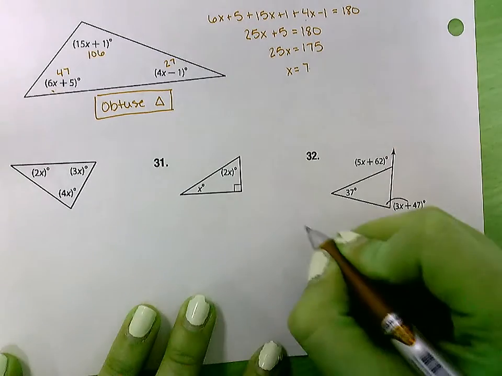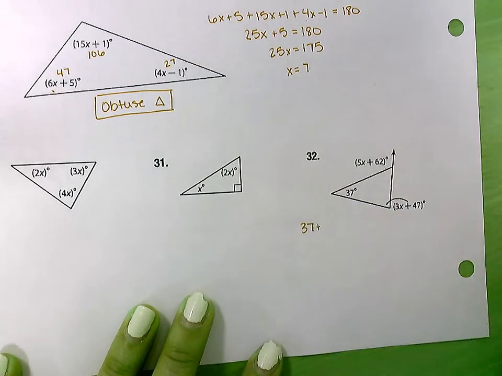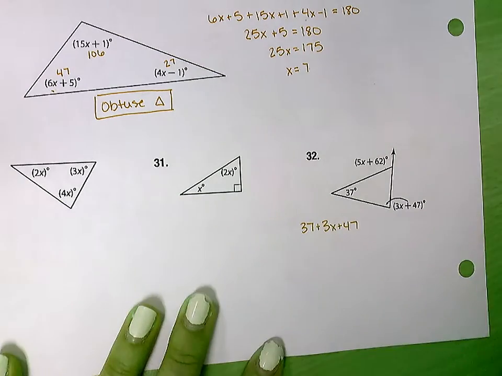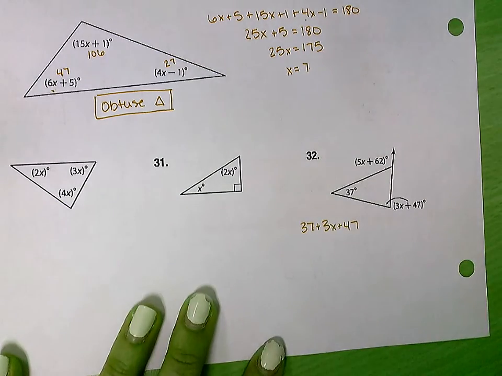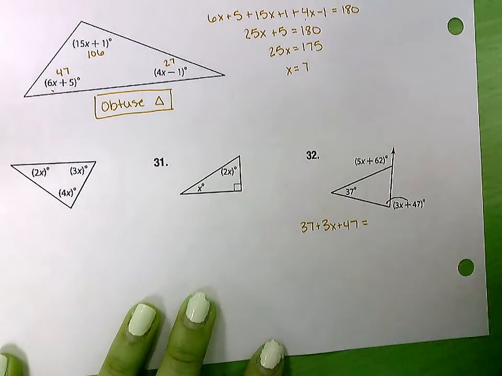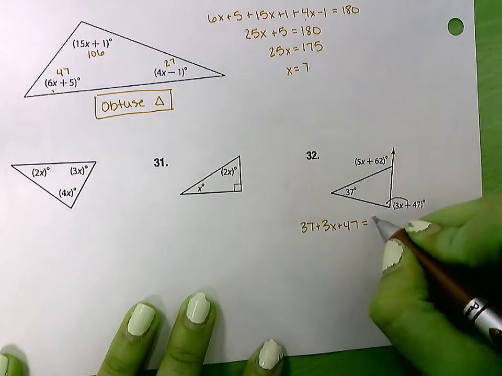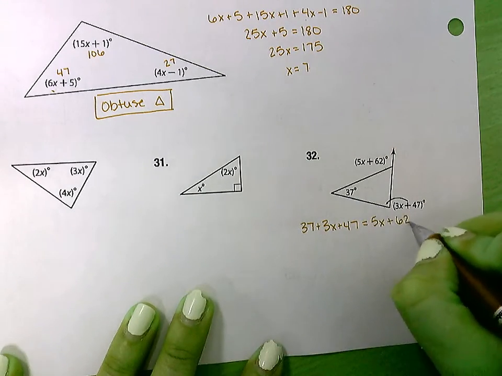Okay, so I can add together 37 and 3x plus 47. So those are your two remote interior angles. Now that should equal your one exterior angle, which is 5x plus 62.